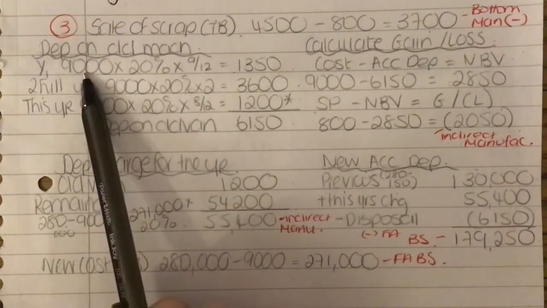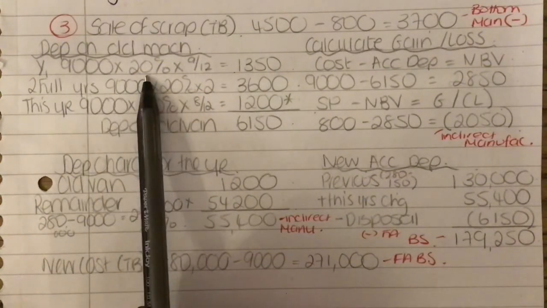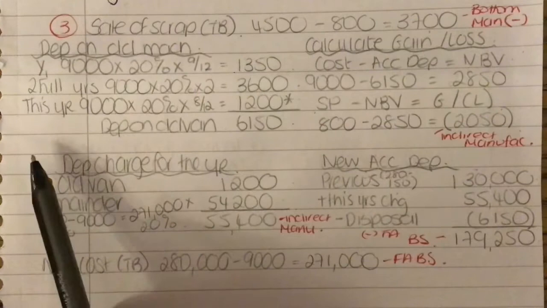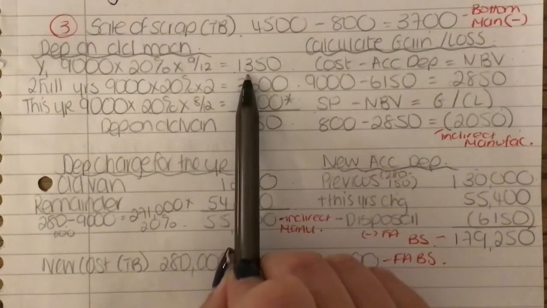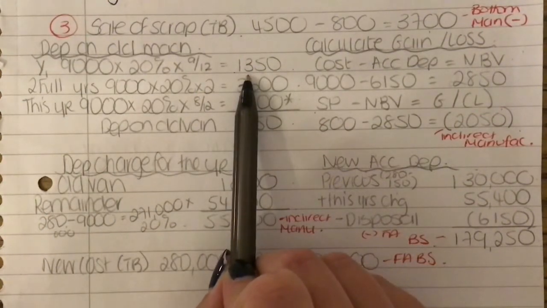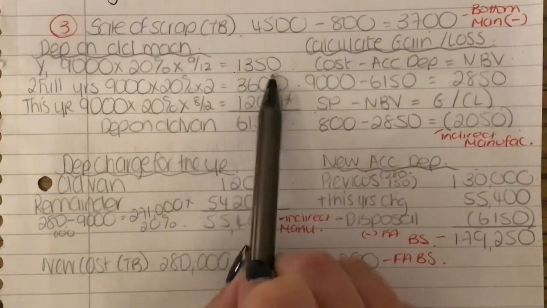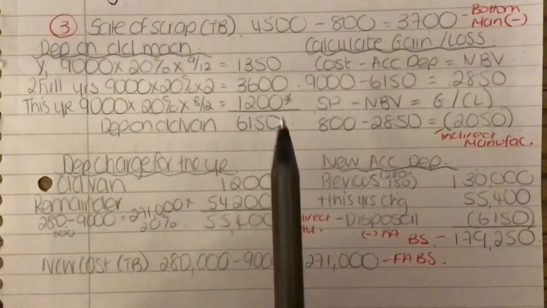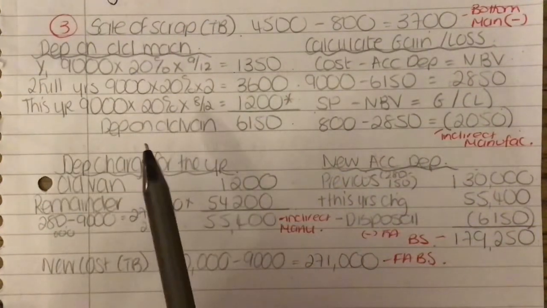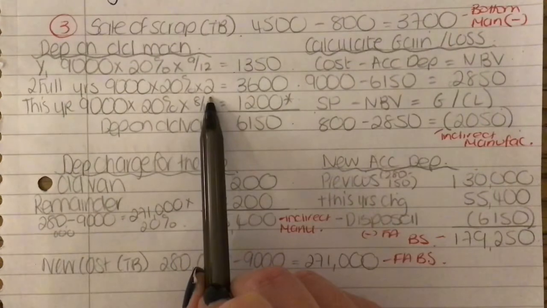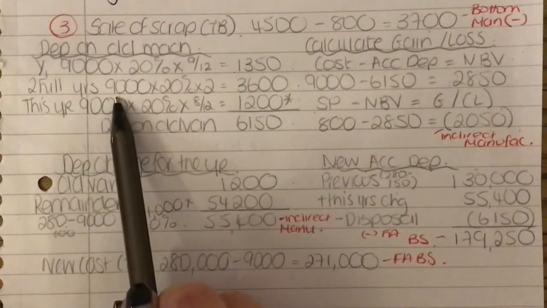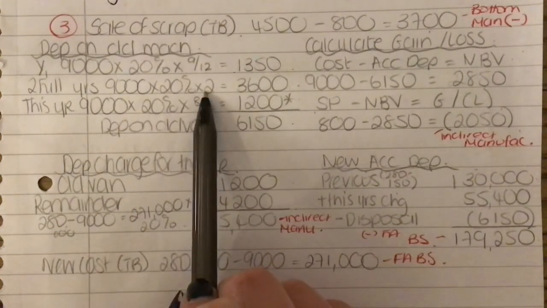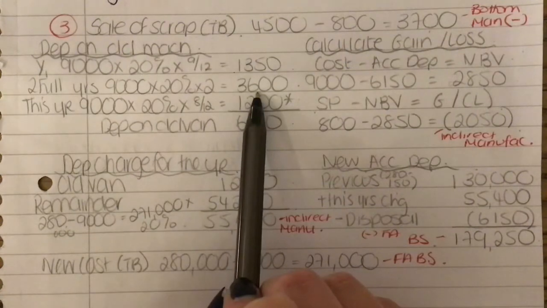Okay, so 9,000 multiplied by 20% multiplied by 9 over 12. We didn't have it for the full year. So in the first year, we should have depreciated that machine by 1,350 euro. Okay, that was in 2005. Then we had it for all of 2006 and all of 2007. So we had it for 2 full years. So 9,000 by 20% multiplied by 2 years, which gives me 3,600 euro.